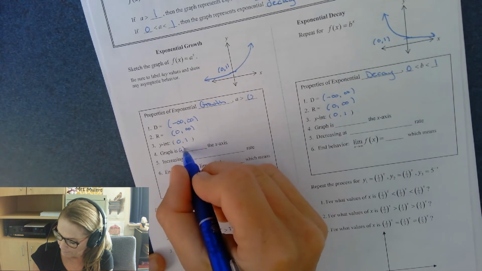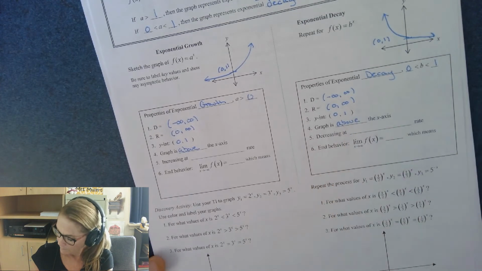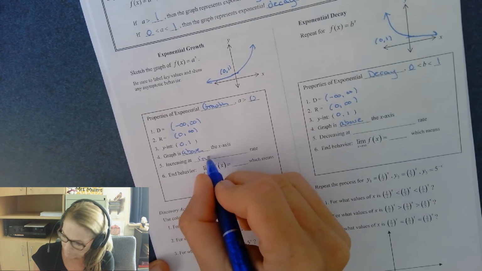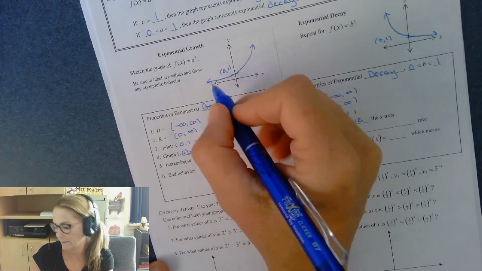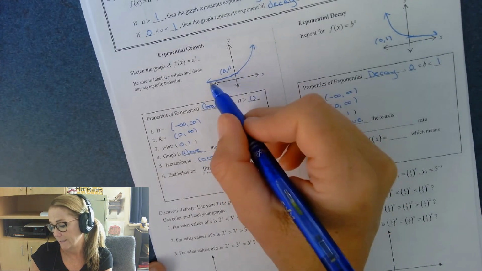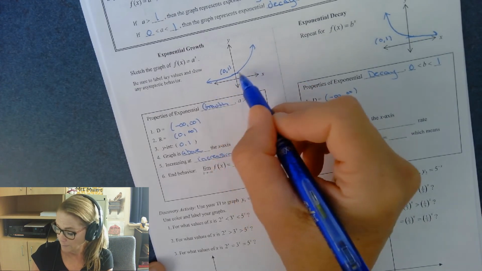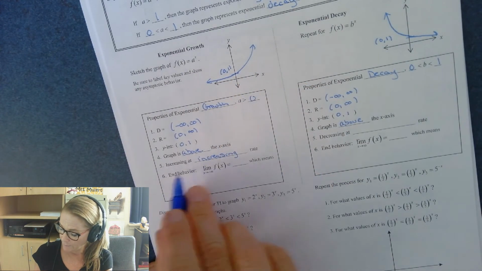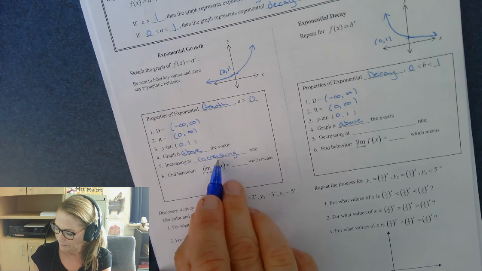The graph is above the x-axis. Okay, this is increasing at an increasing rate. Look at it like you're walking uphill, so that's increasing, and the slopes are getting steeper, so it's increasing at an increasing rate. That's just like how you're walking, uphill, downhill. This is looking at the slopes.